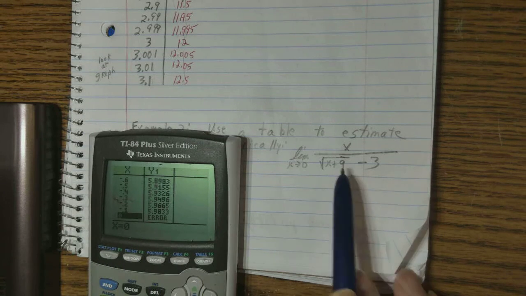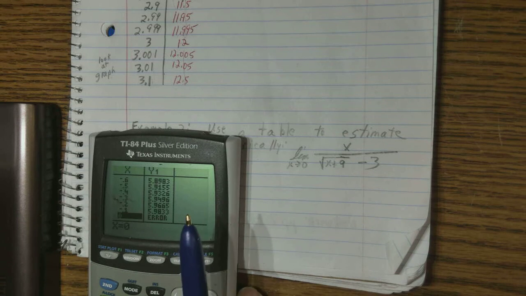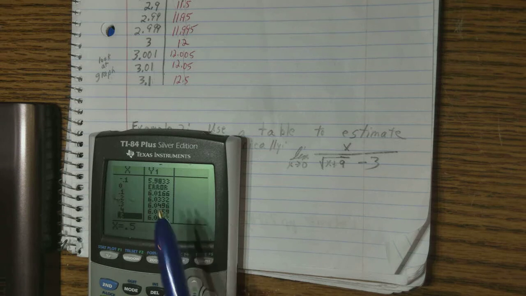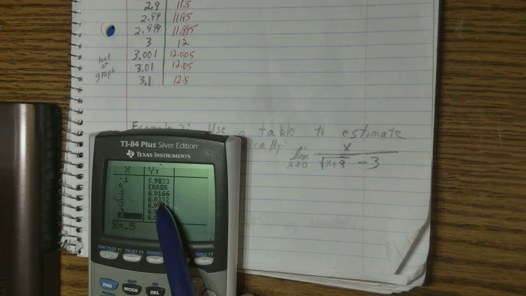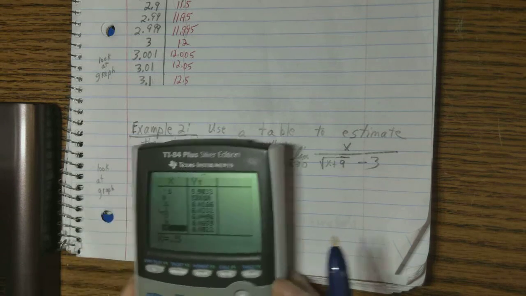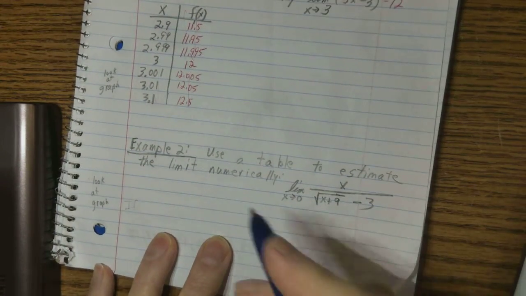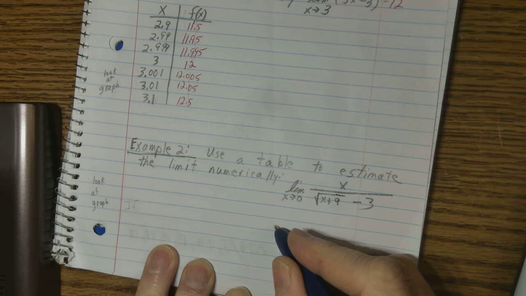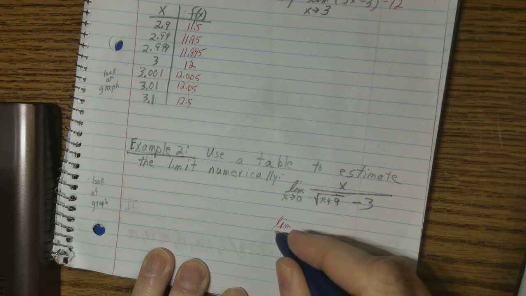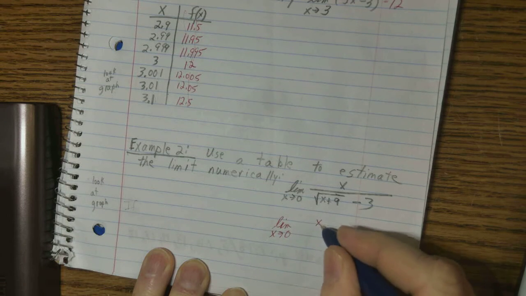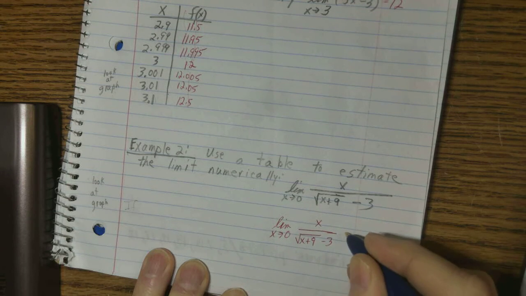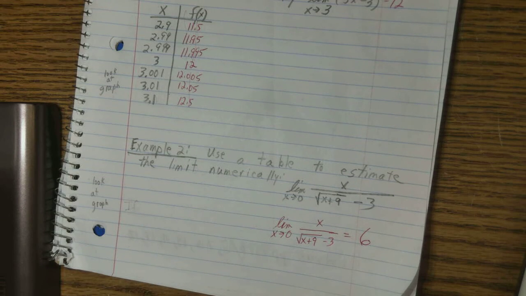Now at 0, you see we have that error we were talking about. At 0.1, as I come from the other side, 6.08, 6.06, 6.04, 6.03, 6.01. It looks to me, and I'm wondering if you see the same thing, that the limit as x approaches 0 of this function is equal to 6.